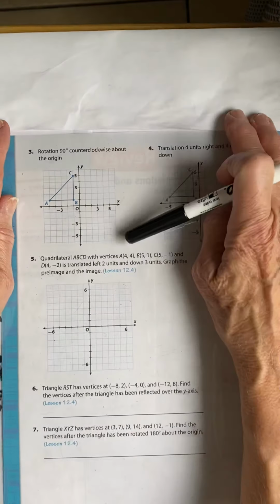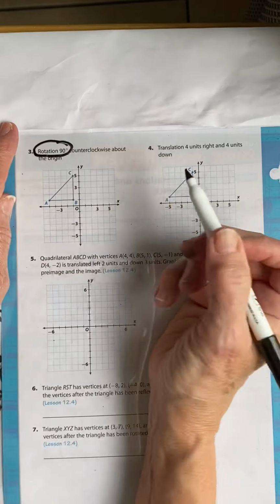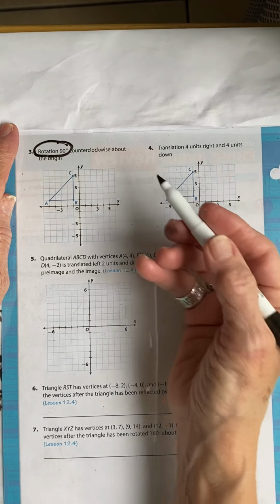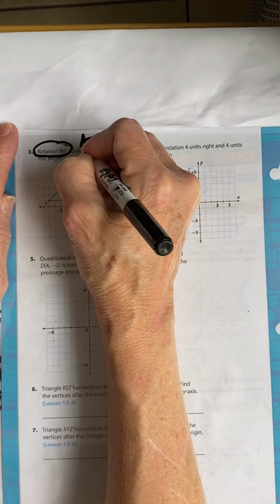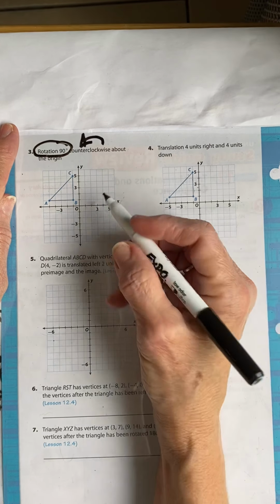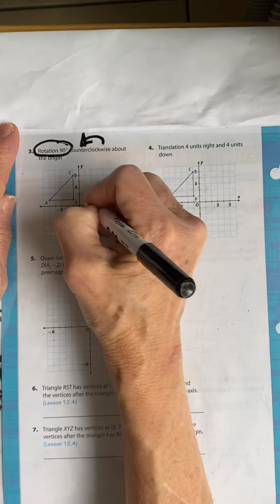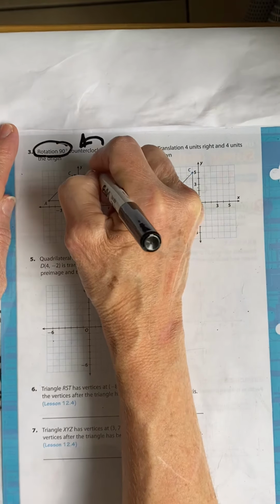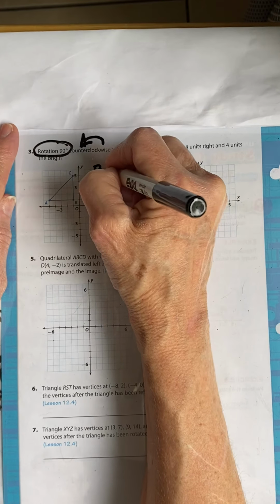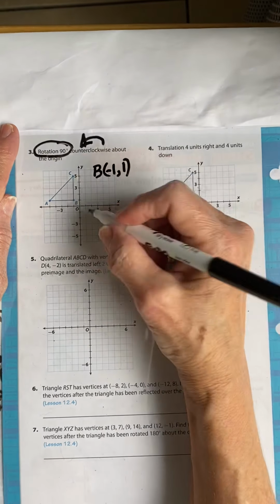All right, here we go. So this time we're going to rotate 90 degrees counterclockwise about the origin, meaning this direction. Are you following me? Okay, so here's the point. Let's look at B. B was (-1, +1). Do y'all see that?